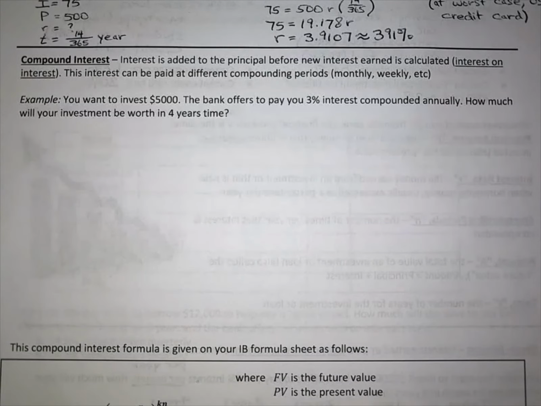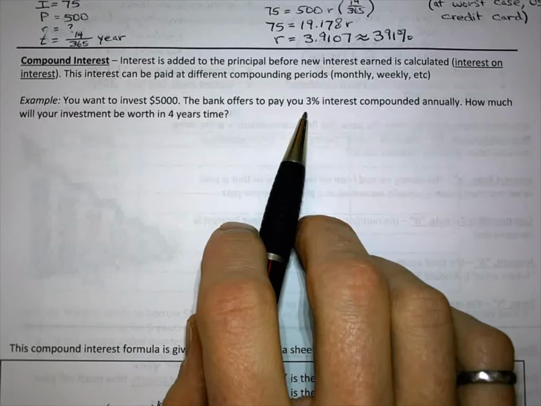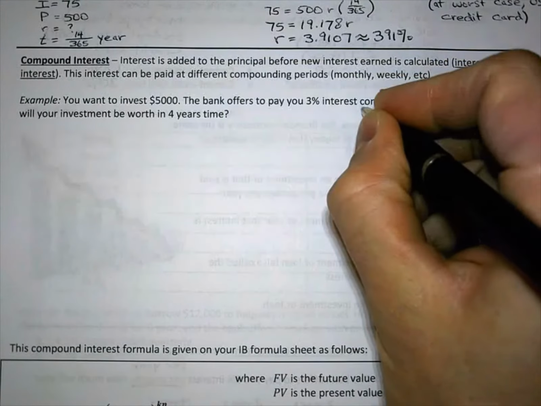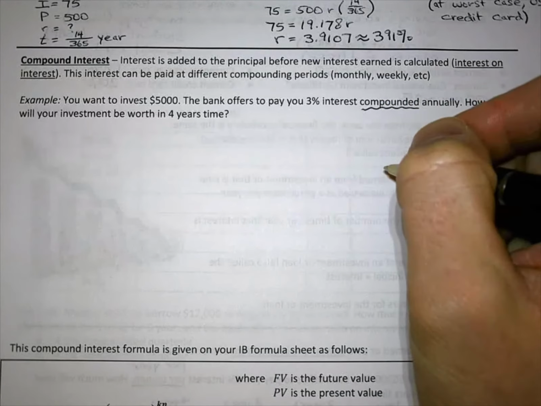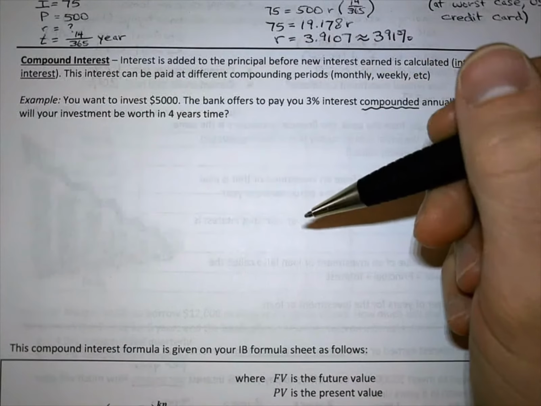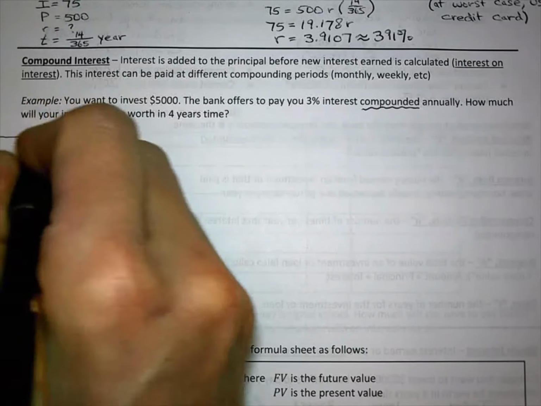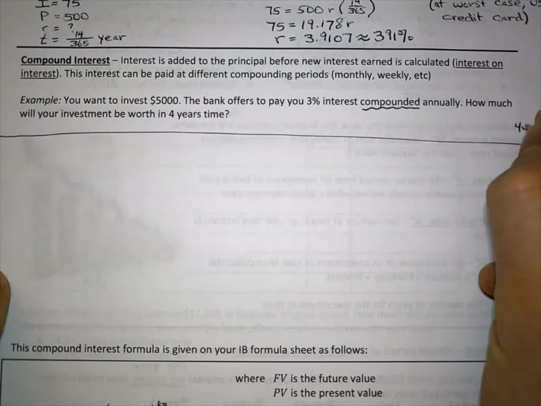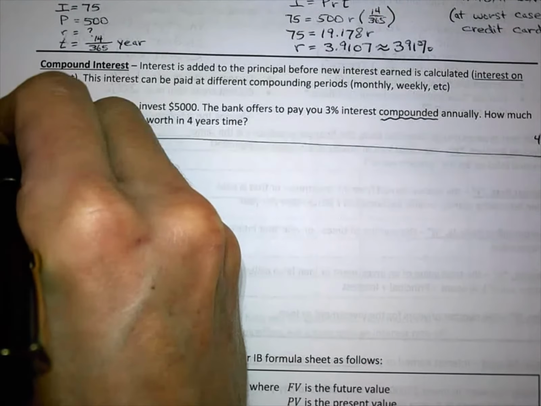So you want to invest that $5,000. This time the bank offers to pay you 3% interest compounded annually. Compounded, right? So this is telling me it's something a little bit different. It's compounded every year. How much will your investment be worth in 4 years' time? Okay, so let's map this out. Again, we'll draw a little timeline to help me get this. So this is 4 years, and this is now, or today, sorry.